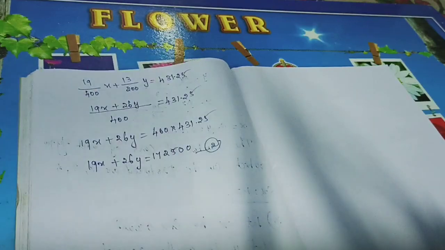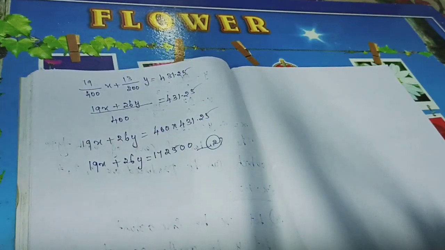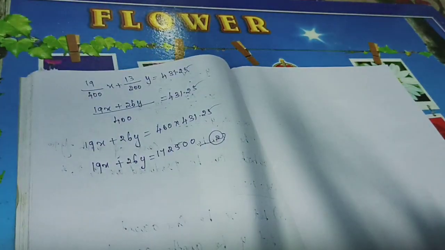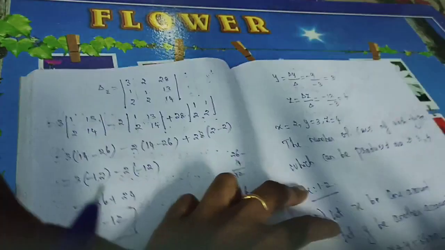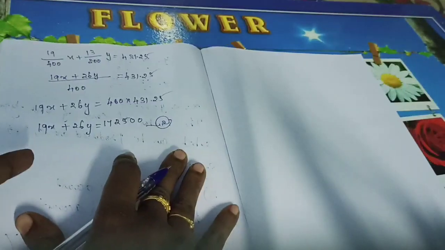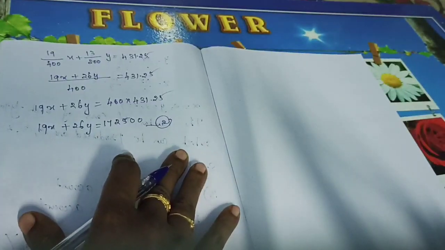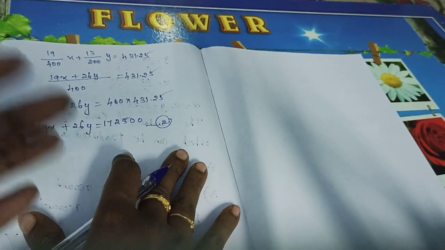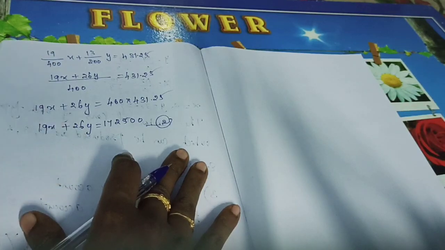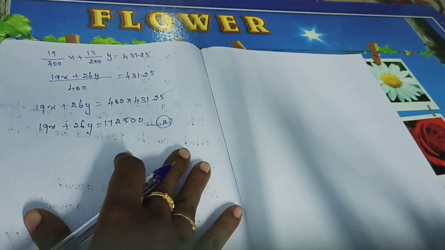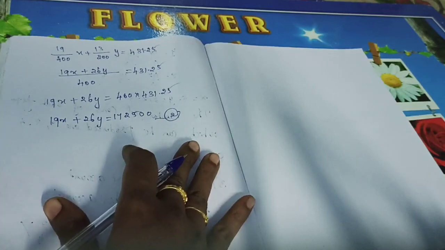Now you got the two equations. Understand? So the rest of the problem you need to complete. I have formed the two equations. Here one equation is there, here one equation is there. Then apply Cramer's rule and find out. How will you do? First you find delta. Next find delta x. Next find delta y. Afterwards you will find x and y values.